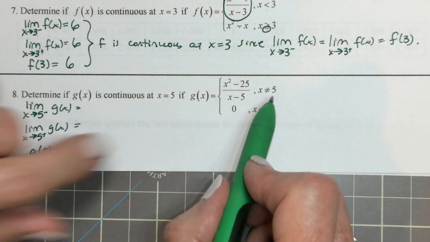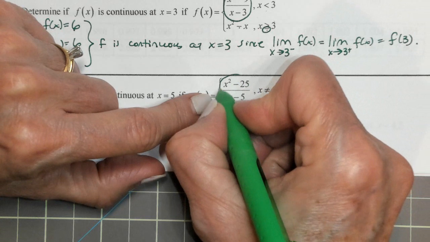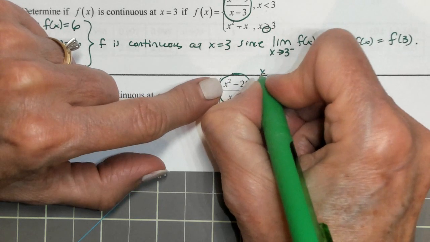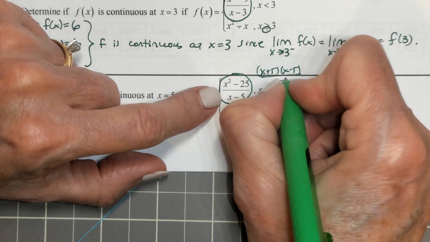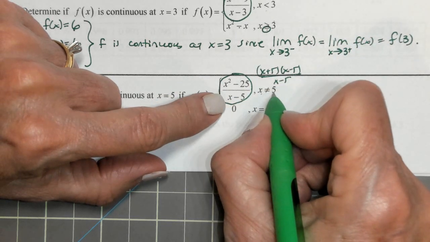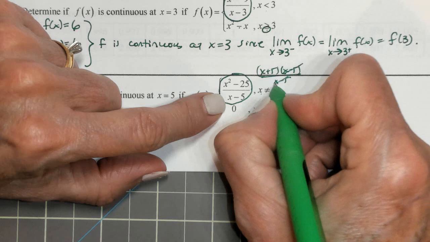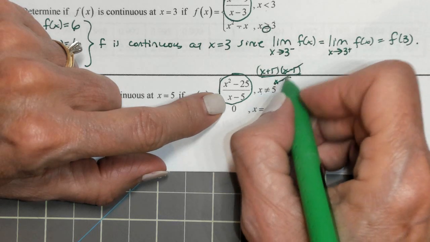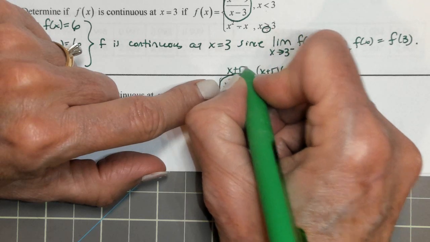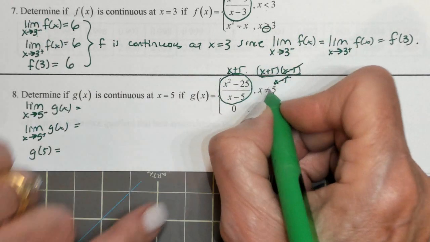Okay, so once again, I can factor the top, x plus 5, x minus 5, divided by x minus 5. X is not 5, therefore we can reduce those. The only reason we can reduce those is because x cannot be 5. So this is the same thing as x plus 5. And if I put 5 in for that x, I get 10.